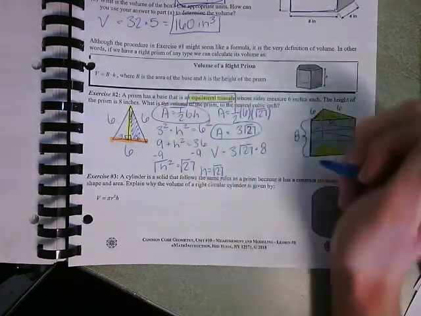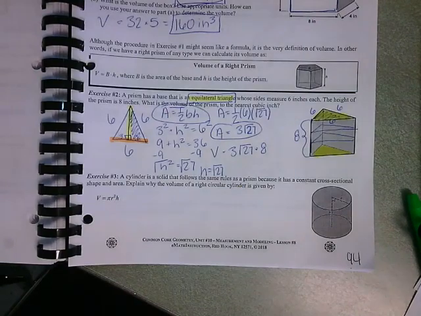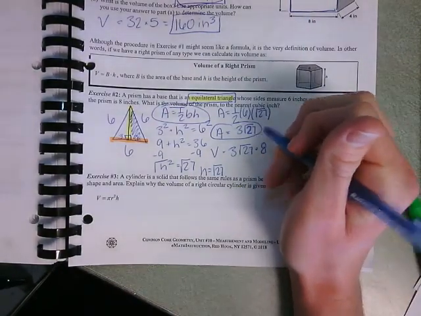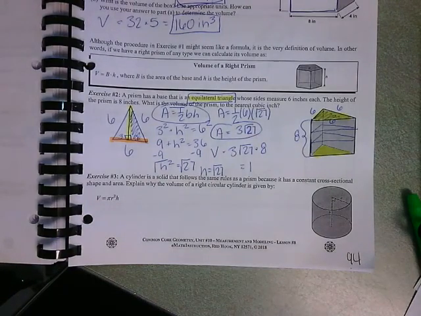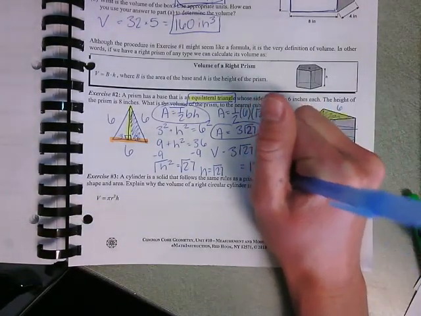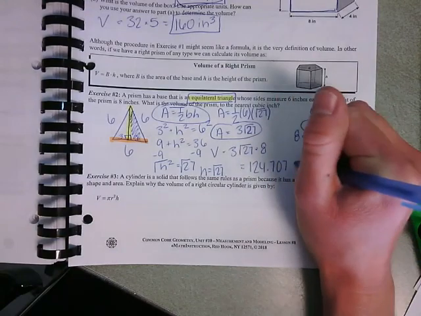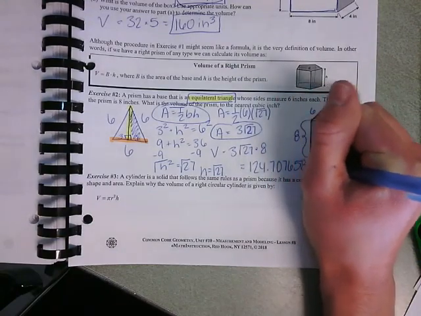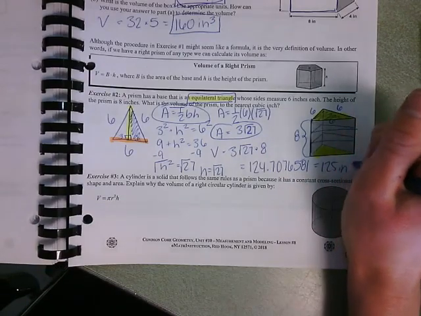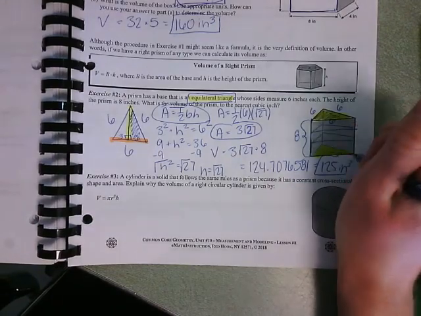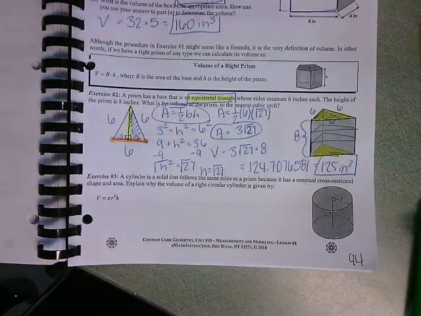So this is the volume, which gives me 124.7076581, which is about 125 inches cubed. So that is my volume of the prism. All right.